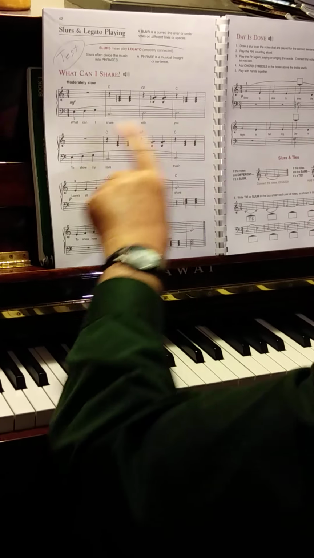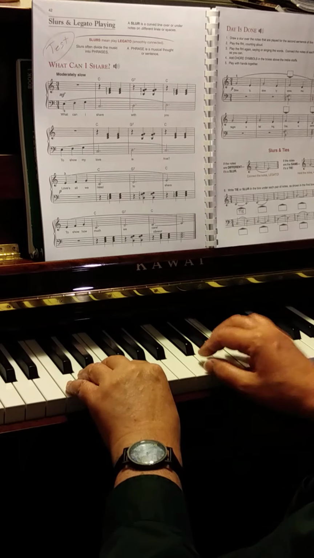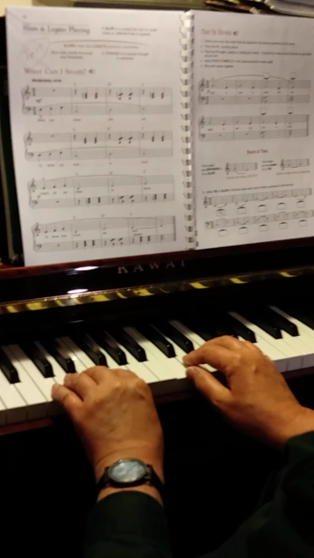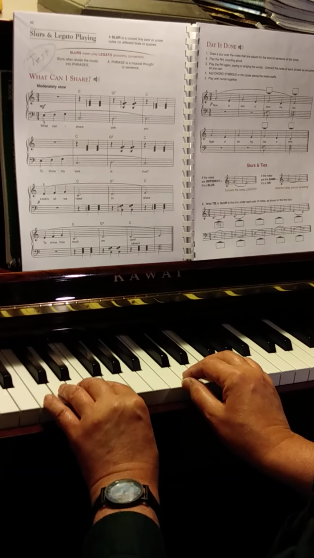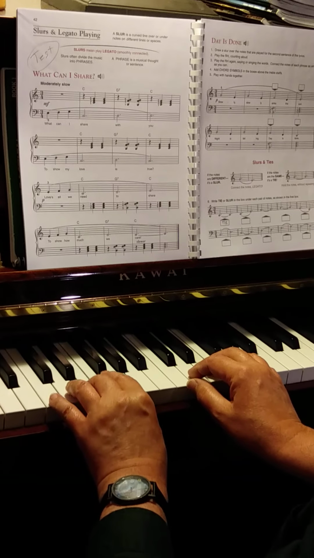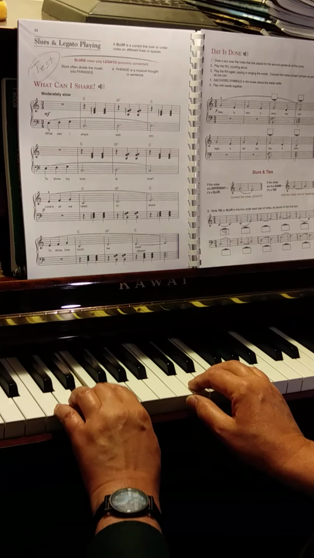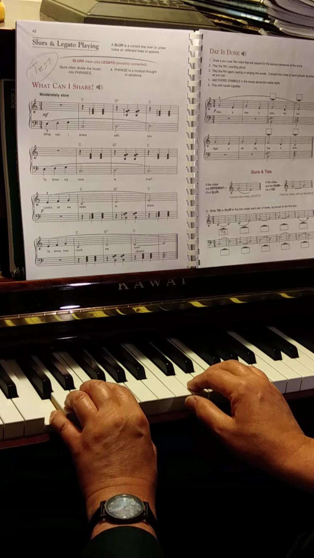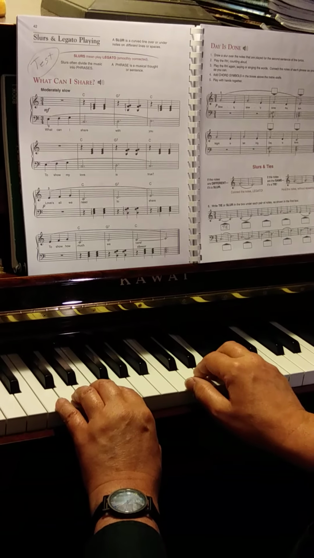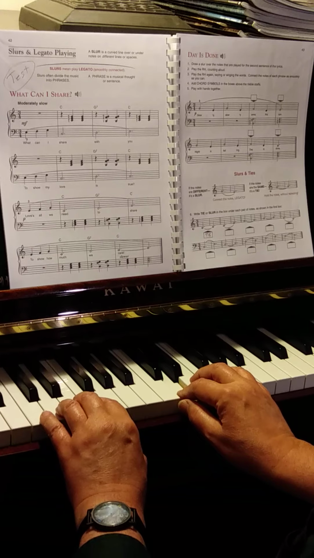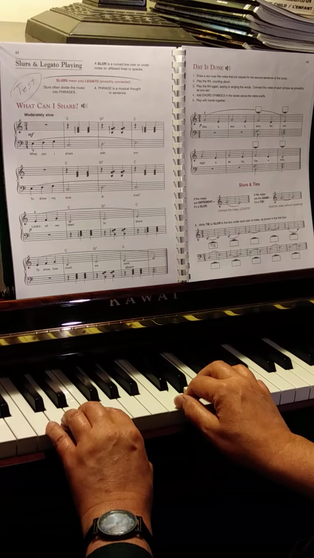So let's just do the melody all the way through, first with the left hand, then with the right hand. So we'll get both hands set. We start with the left hand, and I'm going to put my fingers down a little bit so you can see better. Here we go. 1, 2, 3. E, F, G, C, D, E, E, F, G, C, D, back to C. Now the right hand. E, F, G, C, D, E, E, F, G, C, D, C.